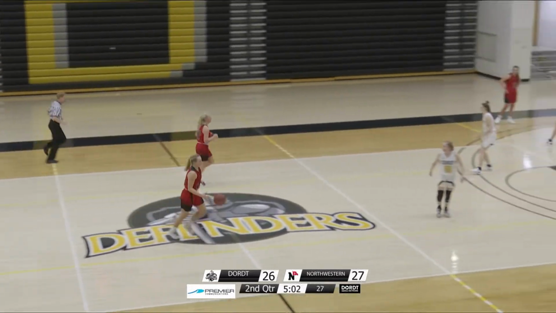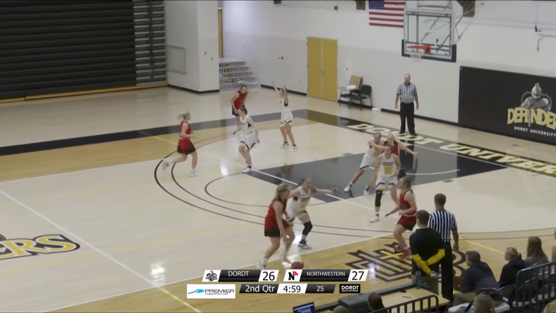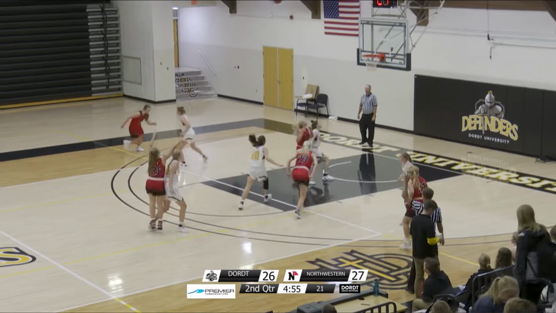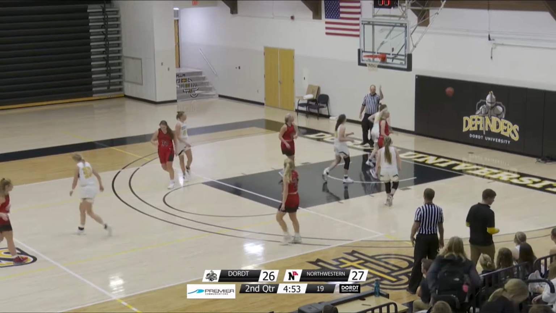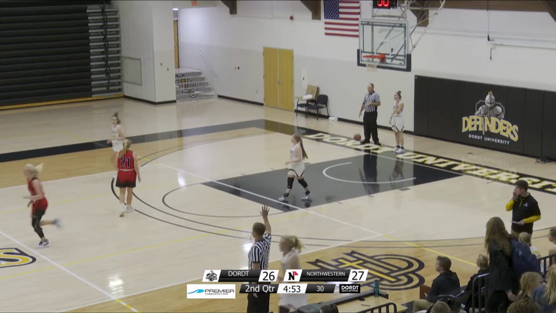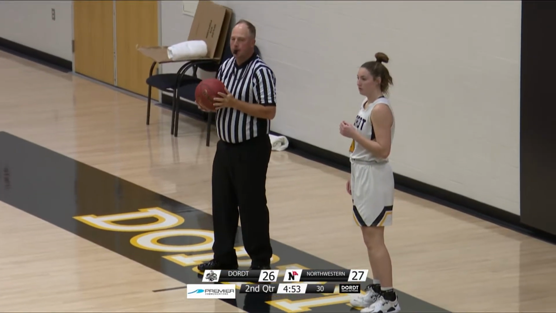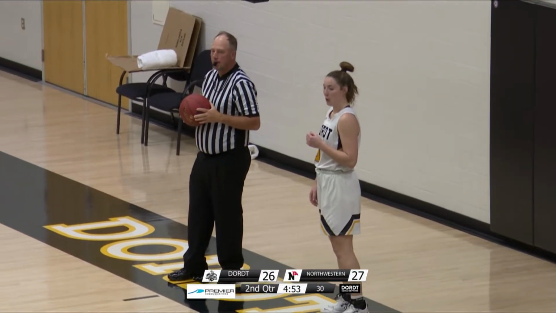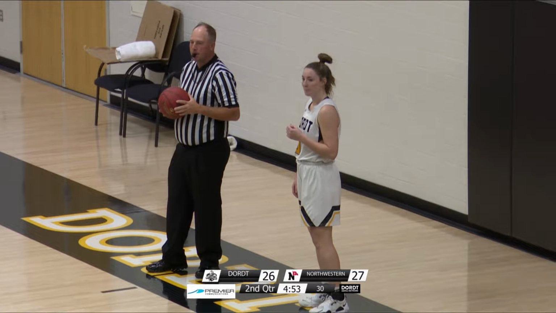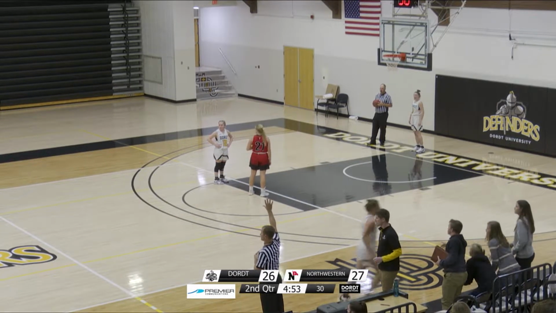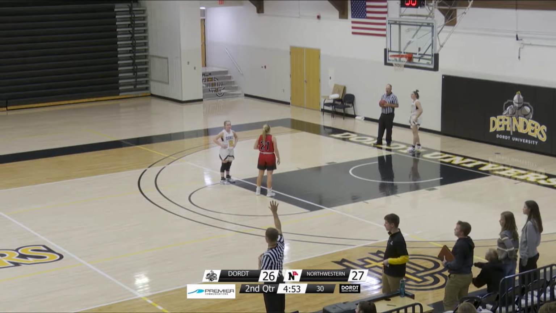Schlumbum brings it up. Schlumbum dumps it off to Eisminger, who puts up the three and misses it short. That one missed everything, and it will be out of bounds. Dordt will take over. Andringa checks back into the game for Dordt, as well as Drost.